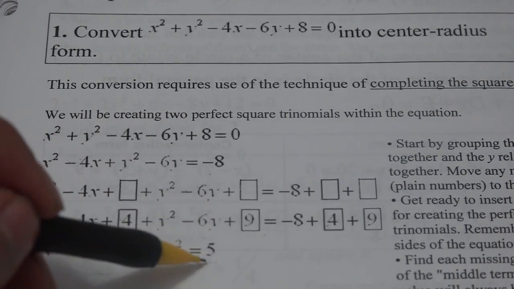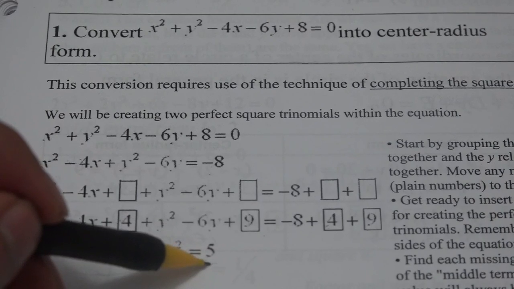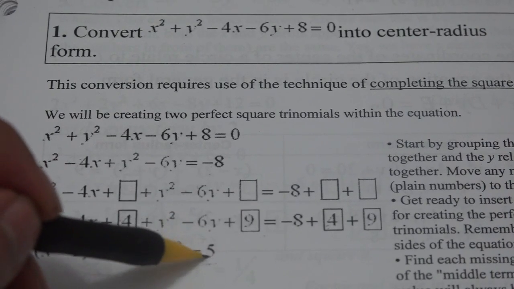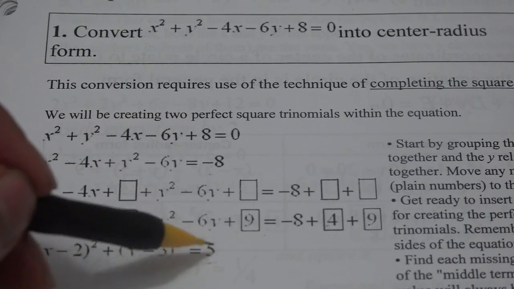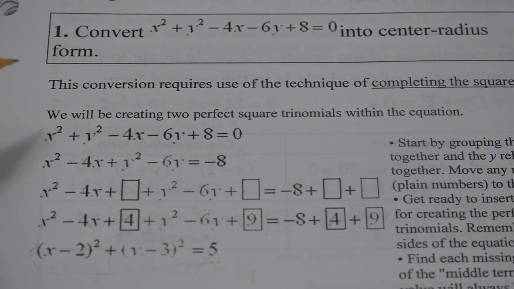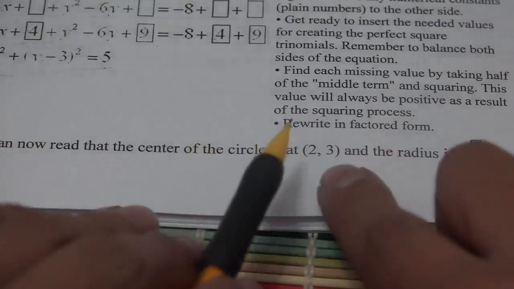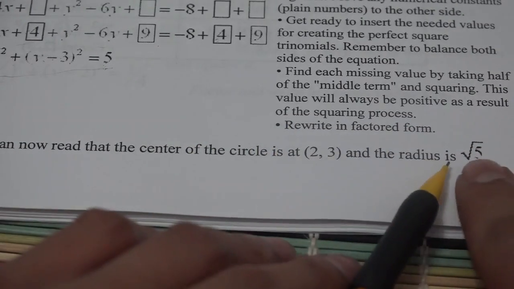The radius here is not 5. The radius here is the square root of 5. Remember, this is r squared. And to get r, we need to square root that. So of course, you have it right here. The center is 2 comma 3, and the radius is radical 5.